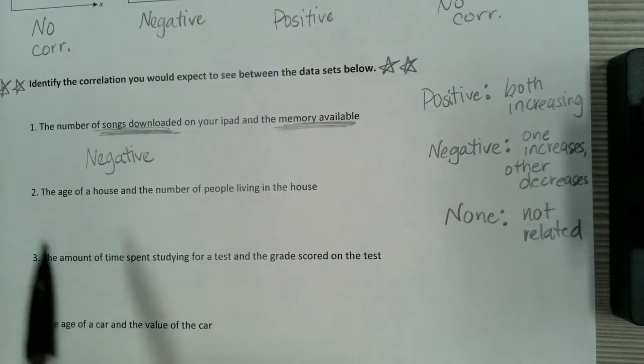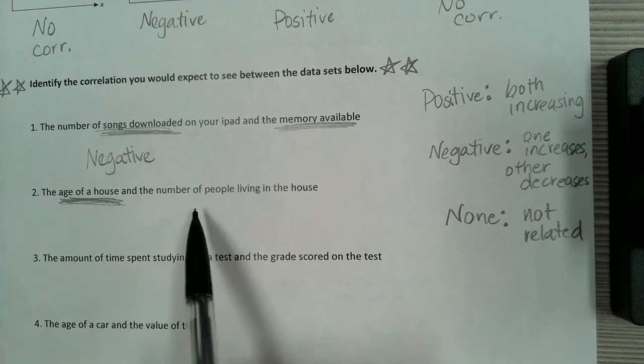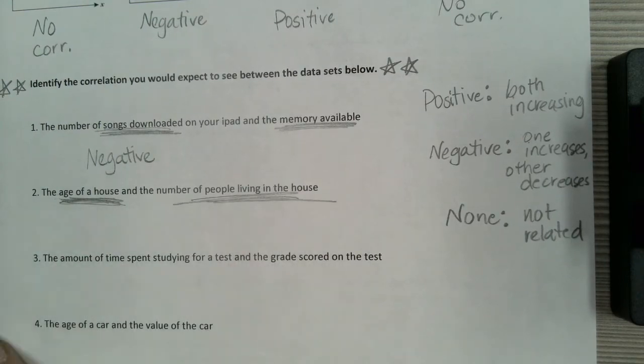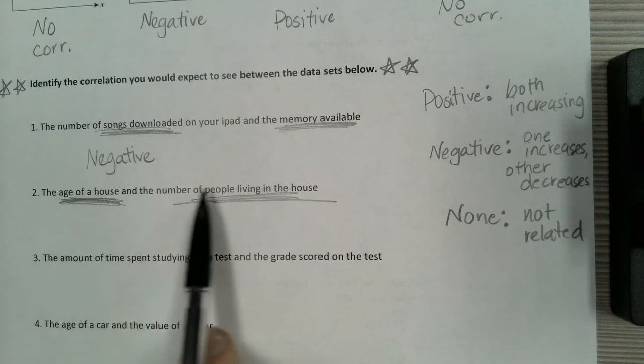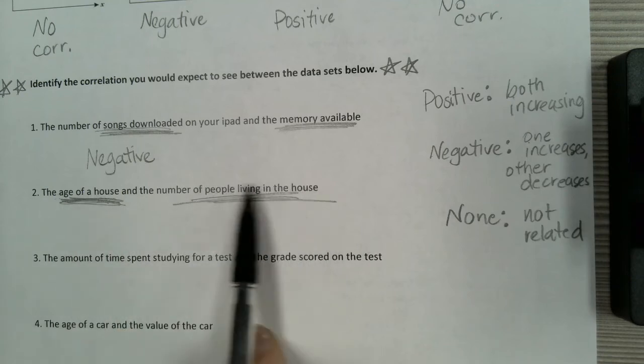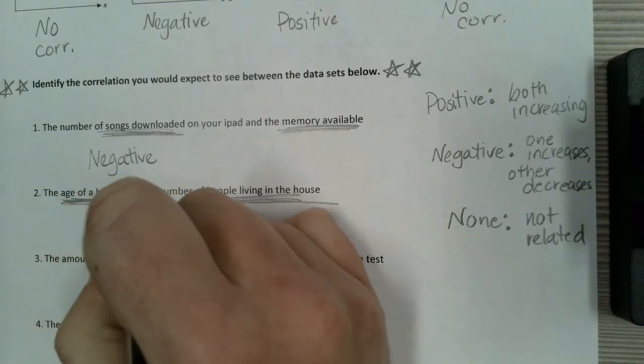Okay, number two, the age of a house, how old your house is, compare that to the number of people living in the house. Do those two things have anything to do with each other? If the age of the house increases, does that mean the number of people living in the house is going to increase? No, that doesn't have anything to do with each other, so this would be no correlation.